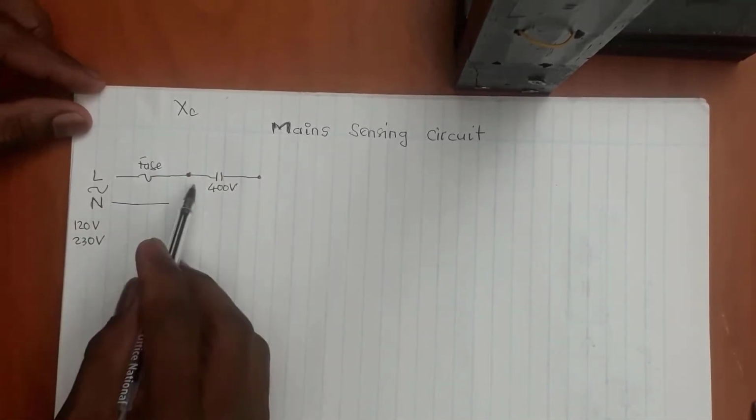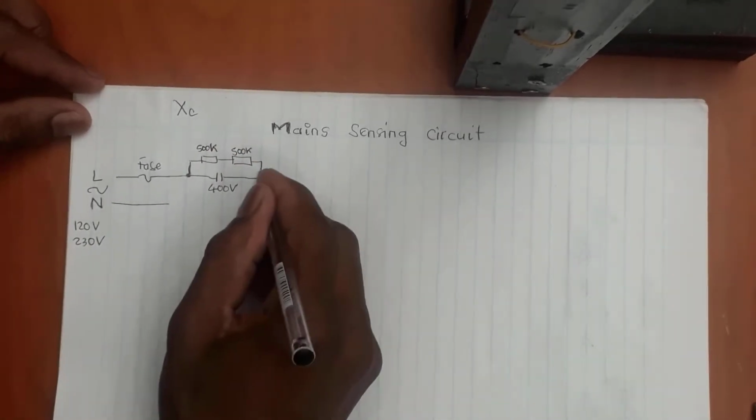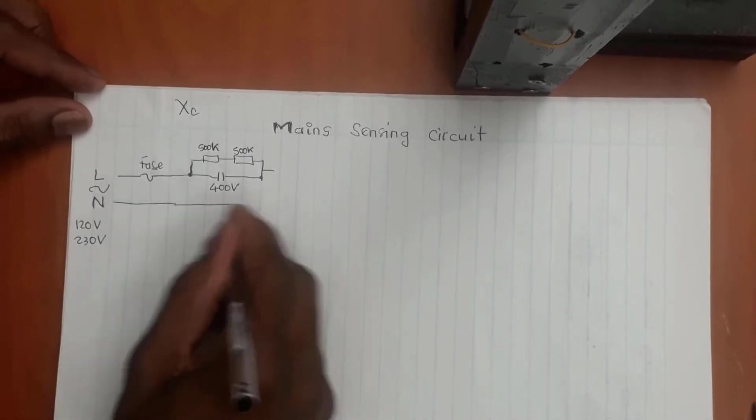Now, remember also, because this capacitor is connected to your live and neutral, it's going to be fully charged either on 120 or 230. So that means if it's not discharged, you disconnect AC, there's still going to be a 120 or 230 volt here. Now to avoid someone getting shocked, you connect two resistors here just to enable it to discharge the capacitor. Now the value could be 500k each. Make sure that it's a big resistor so that it discharges it faster. Okay, so we've got our circuit like that.